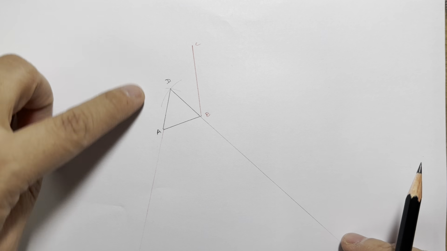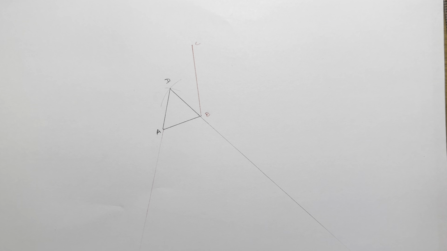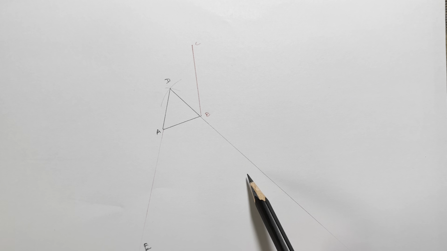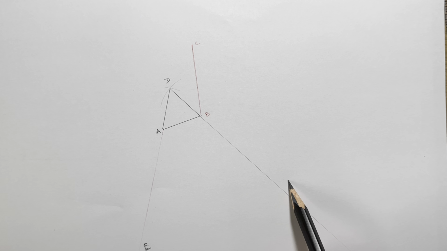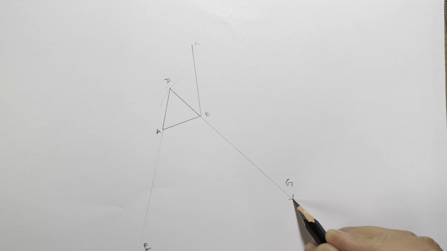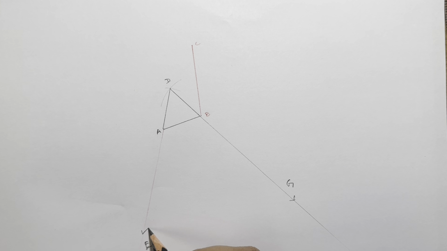So you can see AD has been extended to say E and DB has been extended to say G. This is just a ray essentially. It's not mentioned in Euclid, but it's essentially a ray which is going.